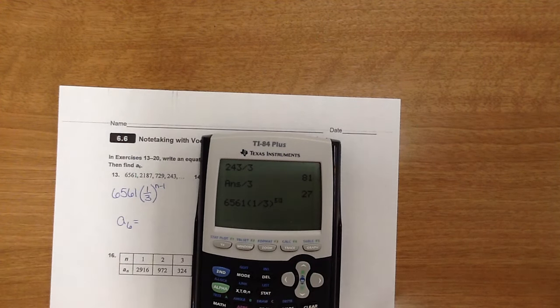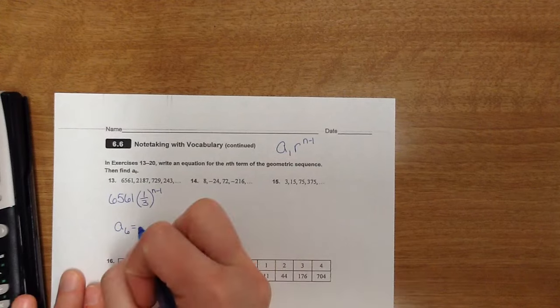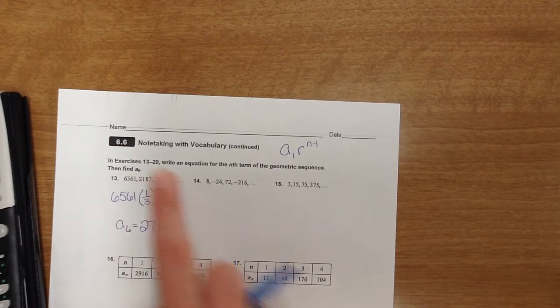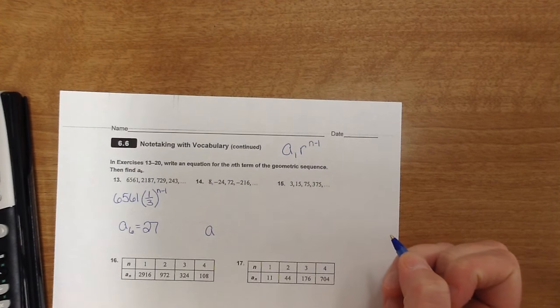6 minus 1 is 5, okay? But you just have to watch if you have the 83 calculator versus the 84. Notice I got the same number, which is 27. So I don't think predicting the sixth one is all that bad. Maybe on this next one, we should predict something larger, okay? So let's write this one.